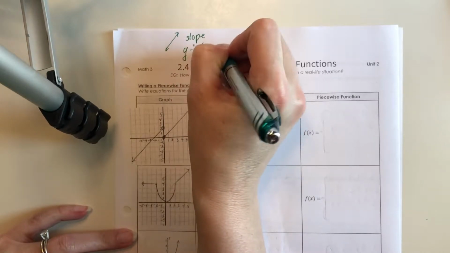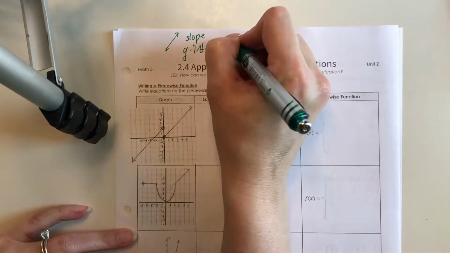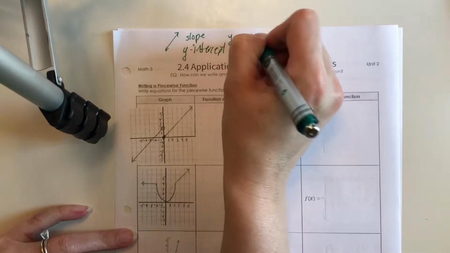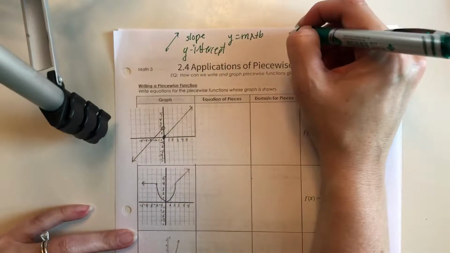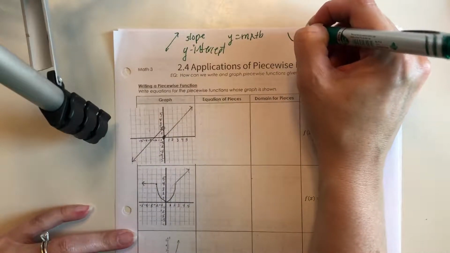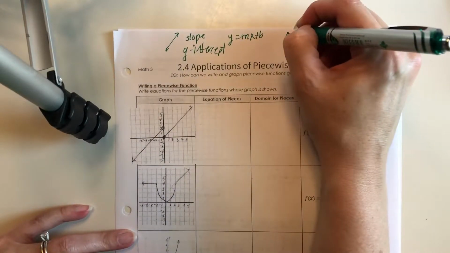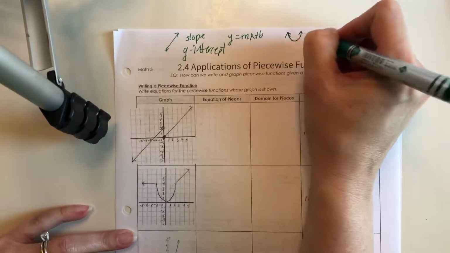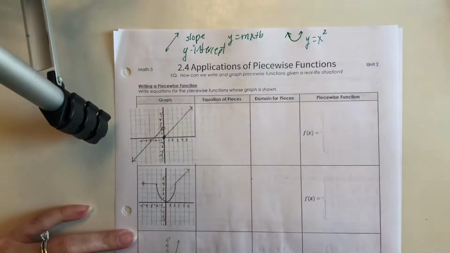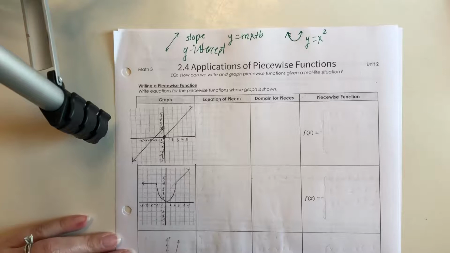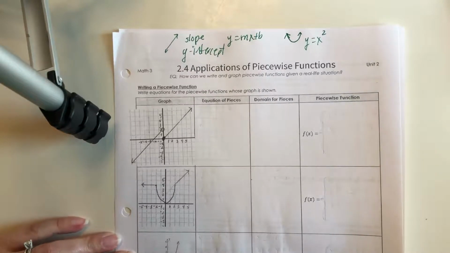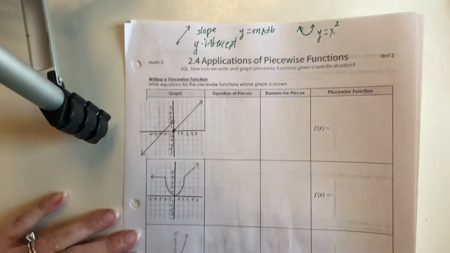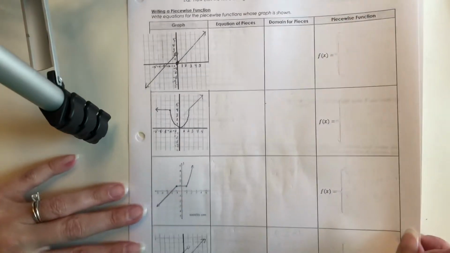And once you have that information, you write it in y equals mx plus b form. If we see any piece of this shape, that would be the x squared function. So if we see a part of a parabola, then we'll want to use that. And those are probably the only ones that we're going to be working with here. So let's look at the first example.